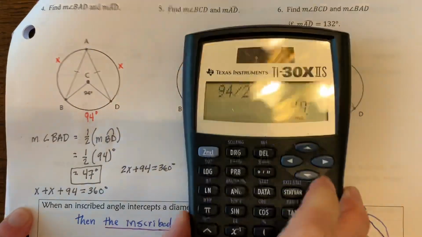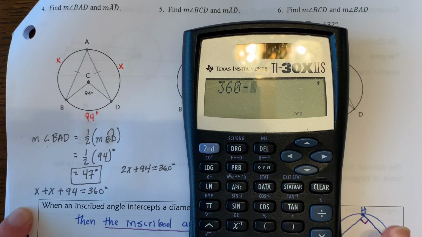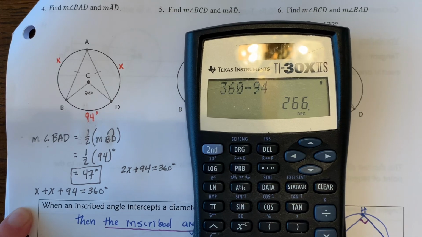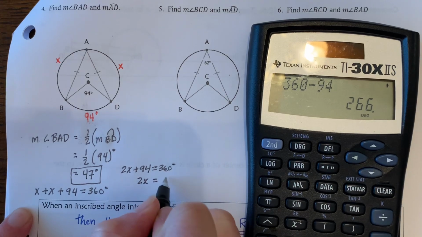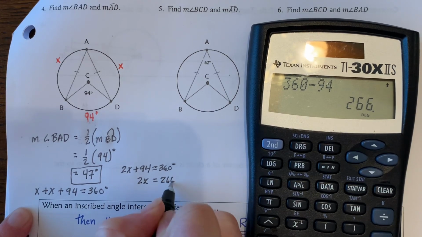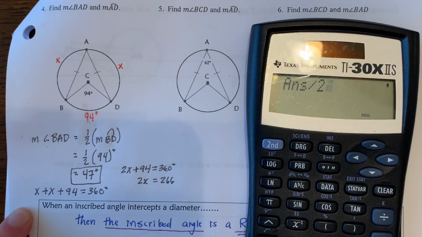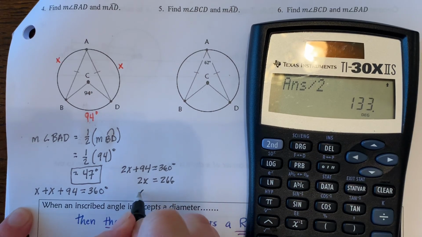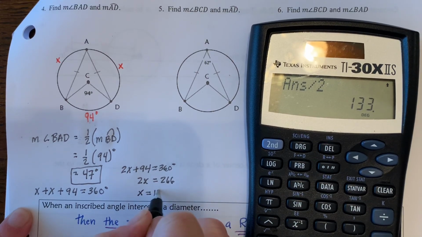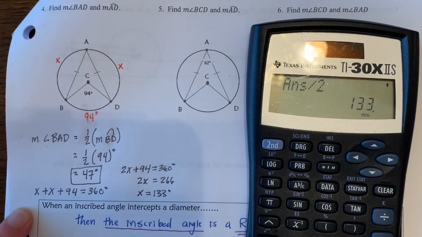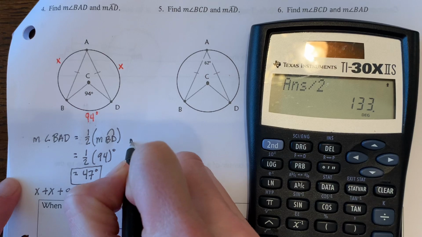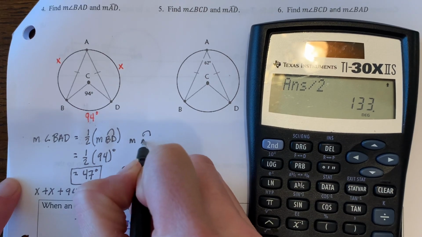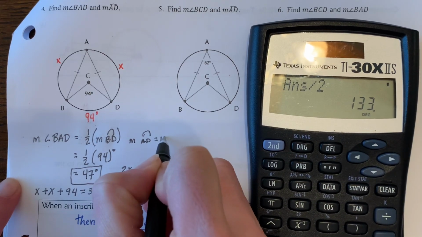I subtract 94 from both sides. I have 2X equals 266. Divide both sides by 2, and X is 133 degrees. So if X is 133 degrees, then the measure of arc AD is 133 degrees.